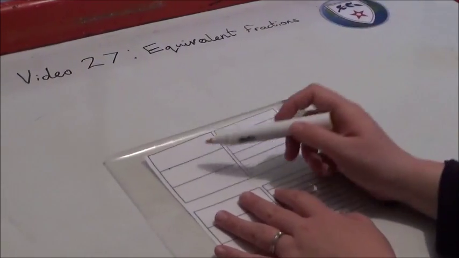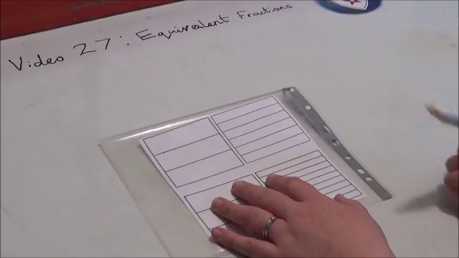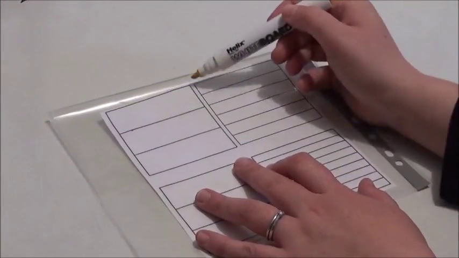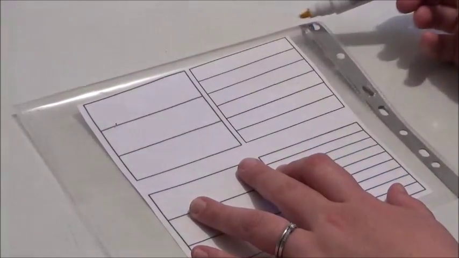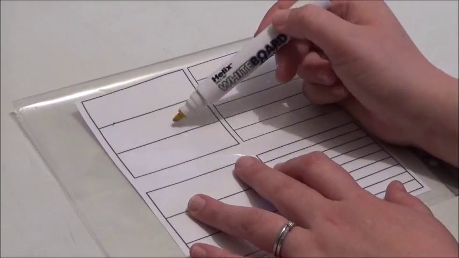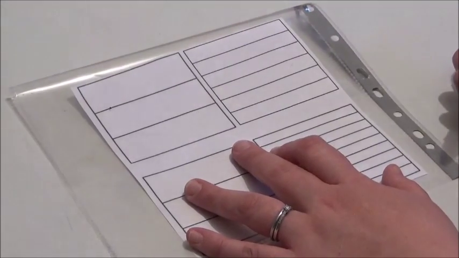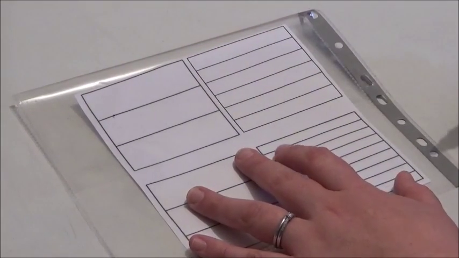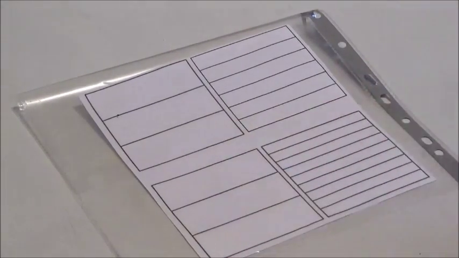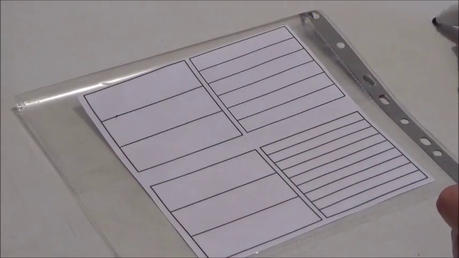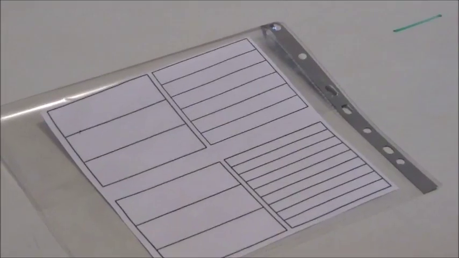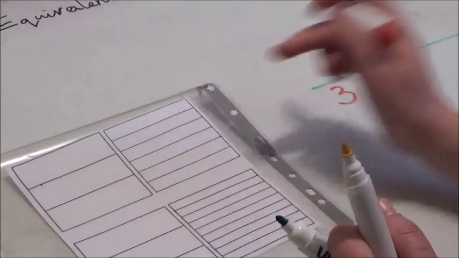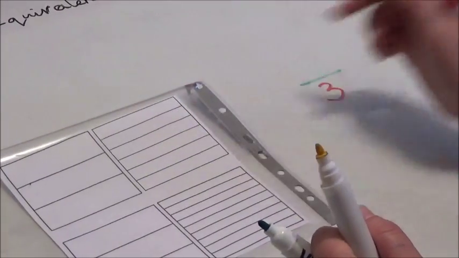So if we can just have a look at these two wholes here. If you can see, these wholes are exactly the same size. This one's been cut into 3 pieces, so the denominator would be 3. And this one's been cut into 6 pieces, so the denominator would be 6. So I'm just going to put that on there. Got 2 wholes, one with the denominator of 3 and one with the denominator of 6.